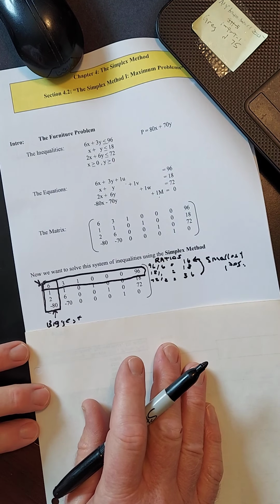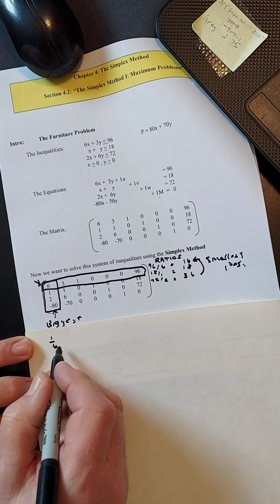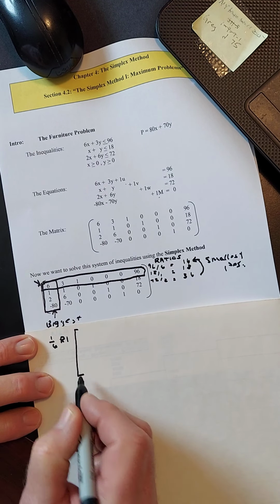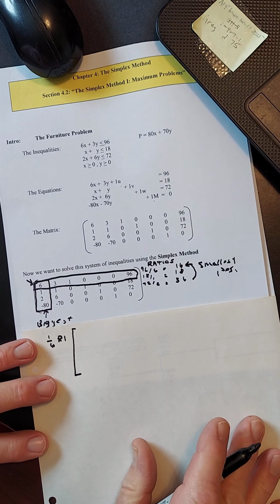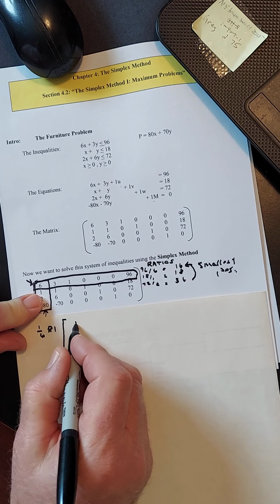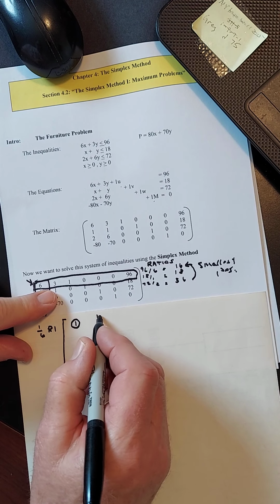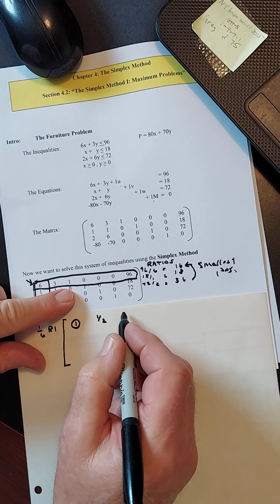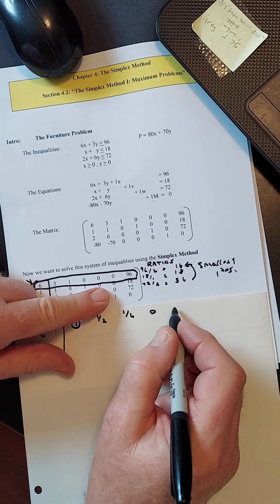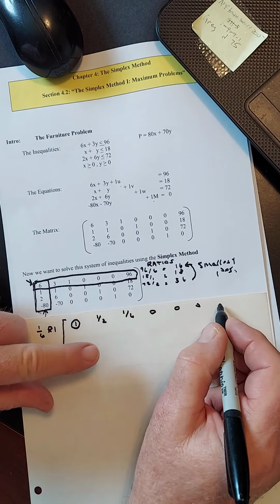Okay, so the next step is we got to get a 1 there. So we're going to take 1/6 times row 1. We'll try to go nice and easy so I don't get all messy and everything. So 1/6 of 6 is 1. I'm going to circle it because it's going to become my pivot. 1/6 of 3, that's 3 over 6 or a half. 1/6 of 1 is 1/6. 1/6 of 0 is 0, 1/6 of 0 is 0, 1/6 of 0 is 0. And 1/6 of 96, we already did that. That's going to be 16.